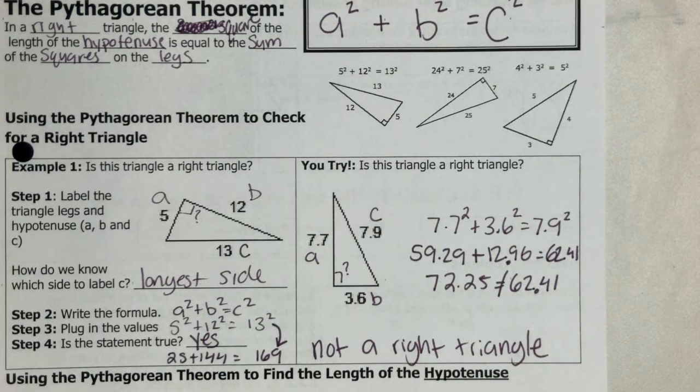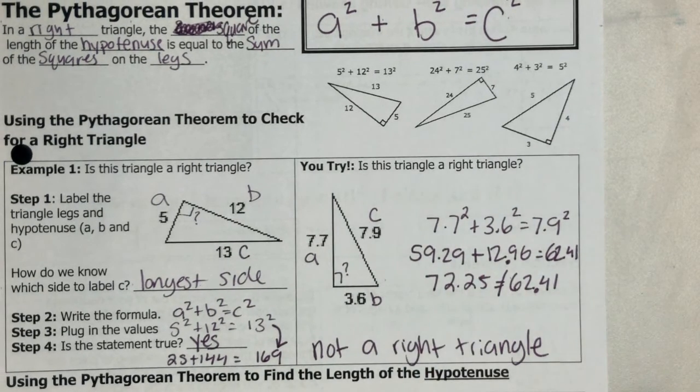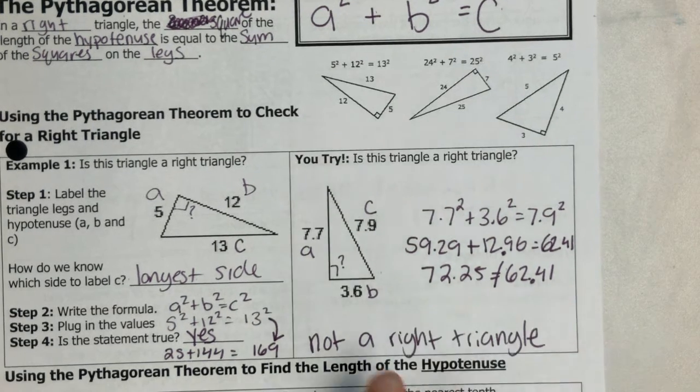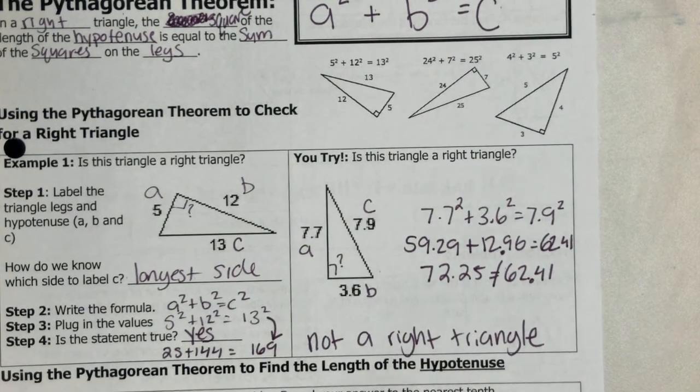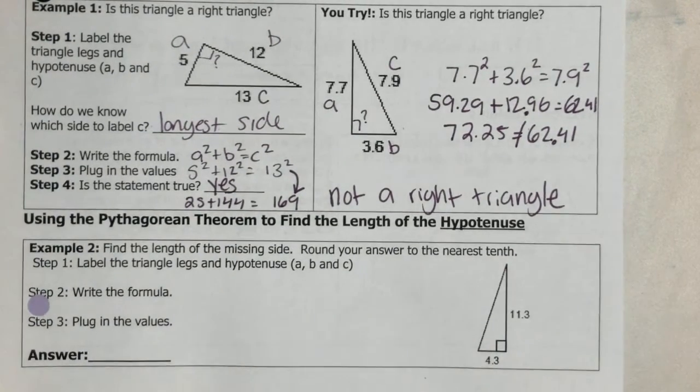Alright, is this a right triangle? No, because when you do the Pythagorean theorem, you don't get the same number on both sides. 7.7 squared plus 3.6 squared is 72.25. 7.9 squared is 62.41. So these are different numbers. This is not a right triangle. Other questions?